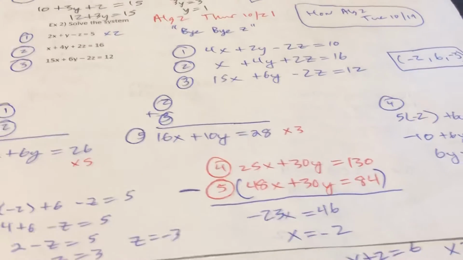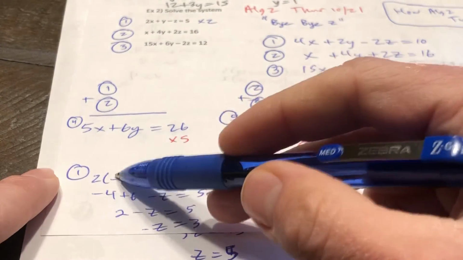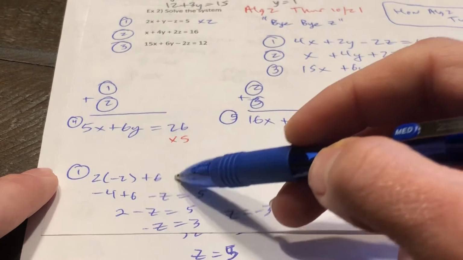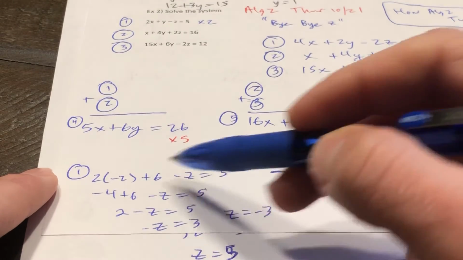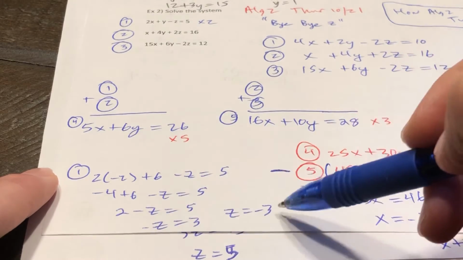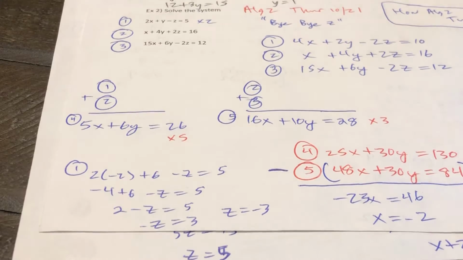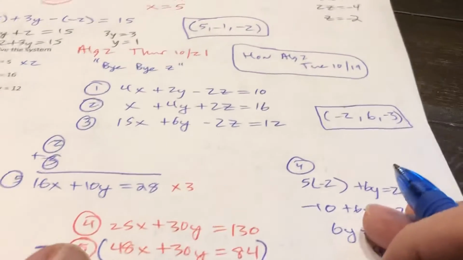I'm going to go back to equation 1. 2 times x plus y minus z is 5. Simplify. The opposite of z is 3, so z is a negative 3. That gives me a final answer of a negative 2, 6, negative 3.